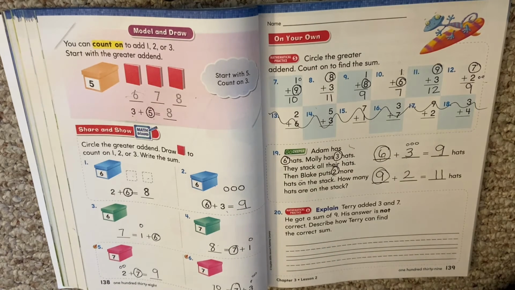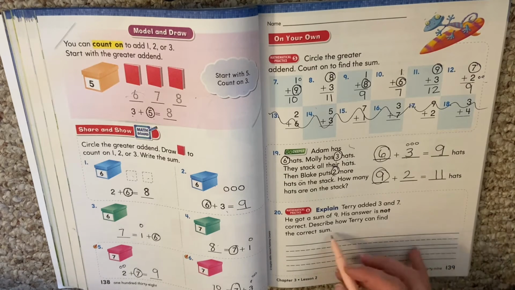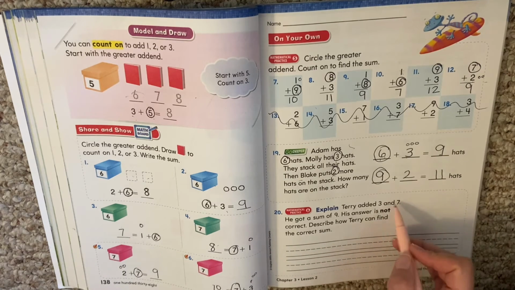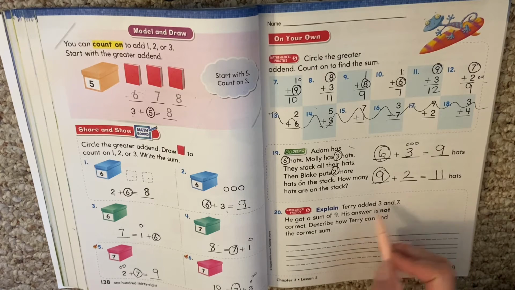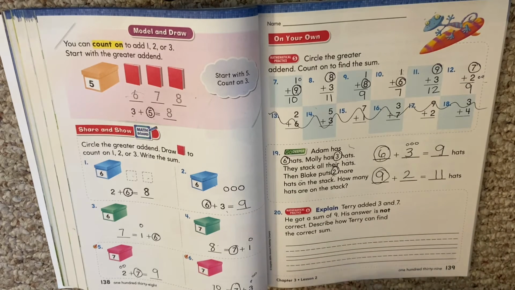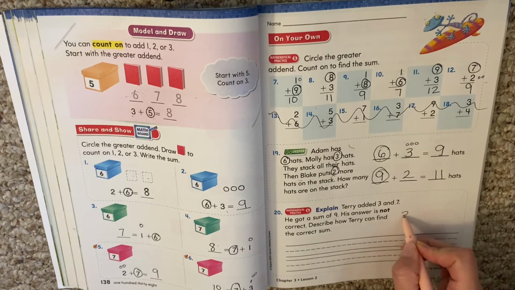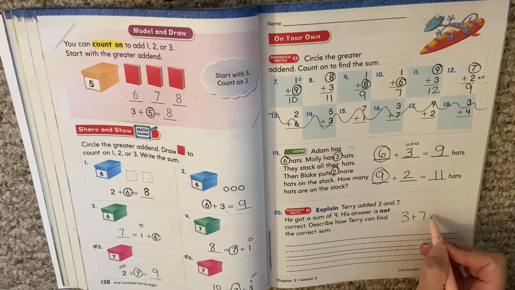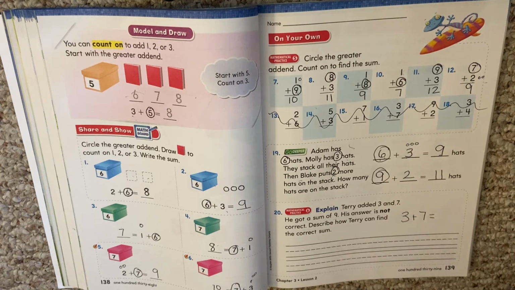All right, this one down here. Terry added 3 and 7. He got a sum of 9. His answer is not correct. Describe how Terry can find the correct sum. So Terry, he didn't add correctly. He added 3 and 7, and he said it's 9, but they're telling us that's not right. So let's try that one on our own. So let's add 3 plus 7 and see what we get. So you can write 3 plus 7 on your paper.